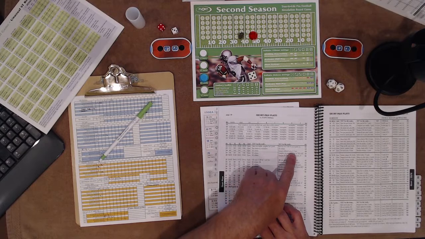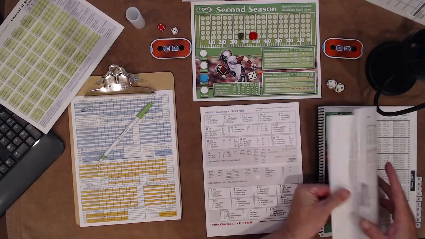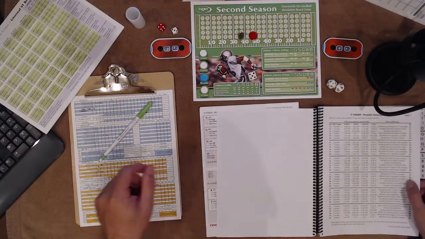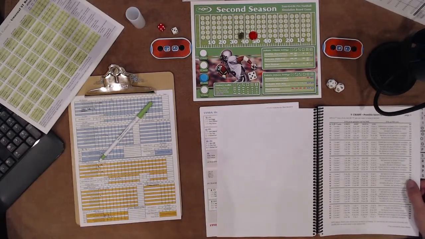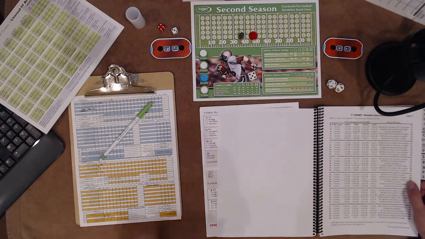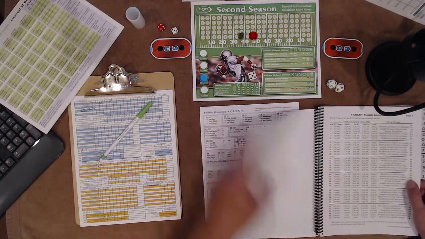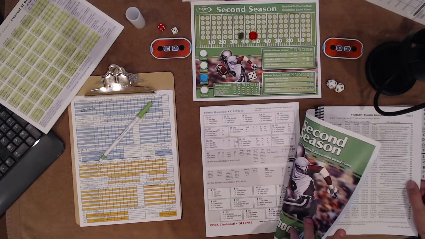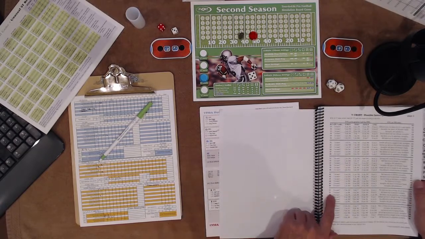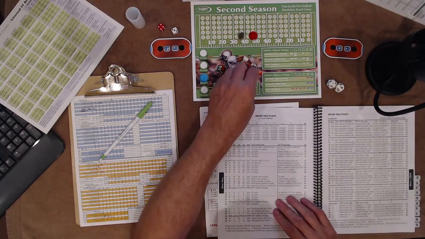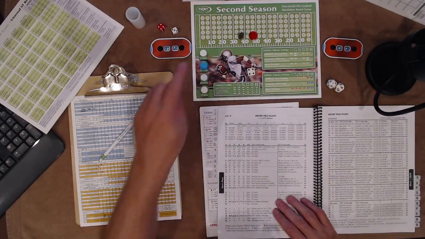And partially deflected. Go to the Y chart. We're going to have to roll on the Y chart. I'm not looking. And he rolled a 52. 52 is 9 or more. Is Warren Moon a 9 or more? No, he's only a 2. So that is going to be batted away, incomplete. 10 seconds off the clock. Second down and 10.